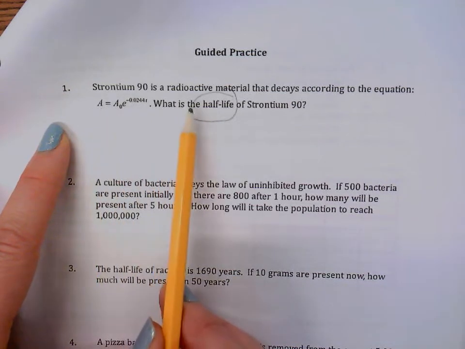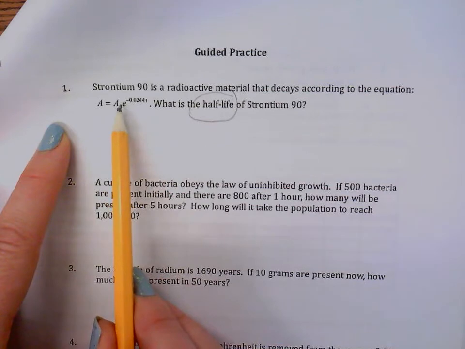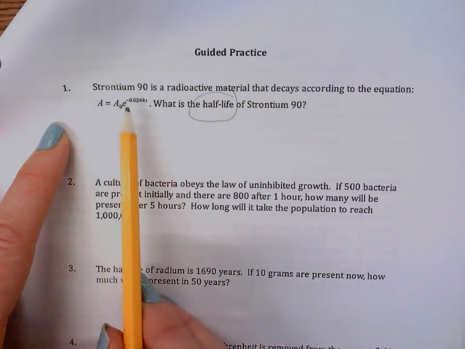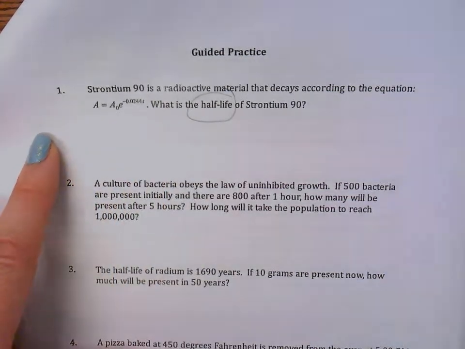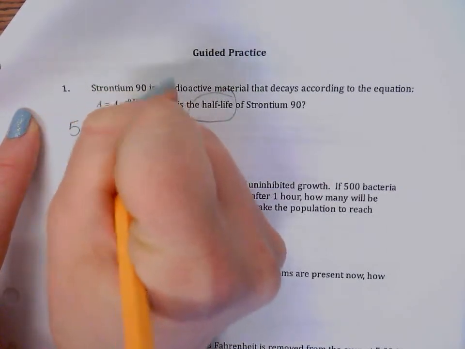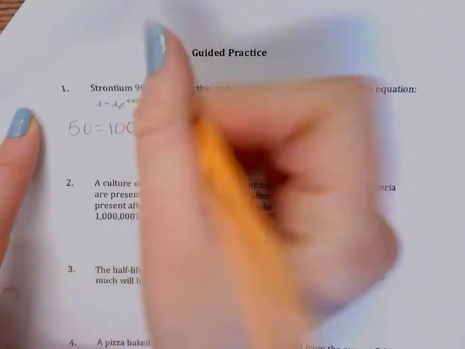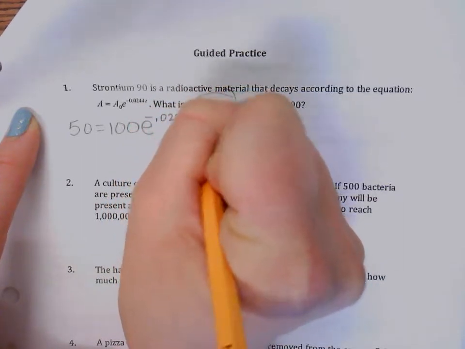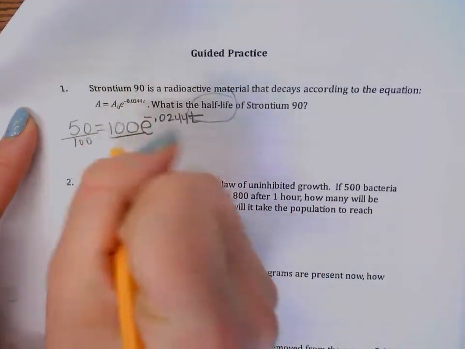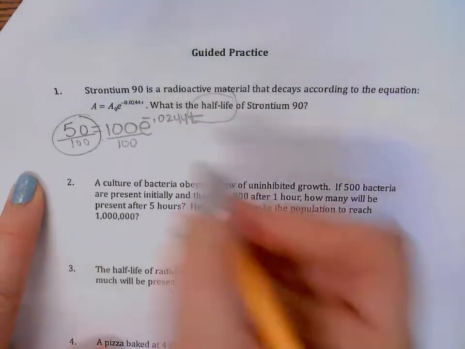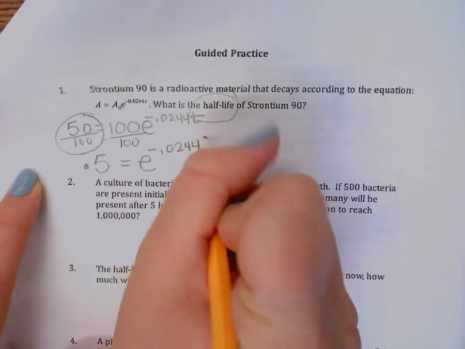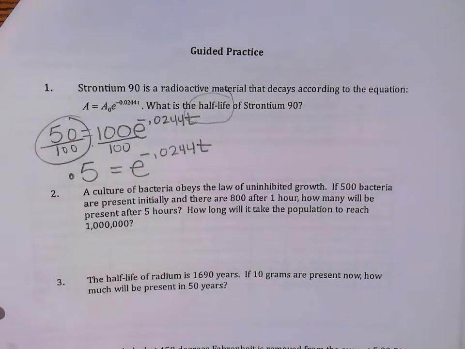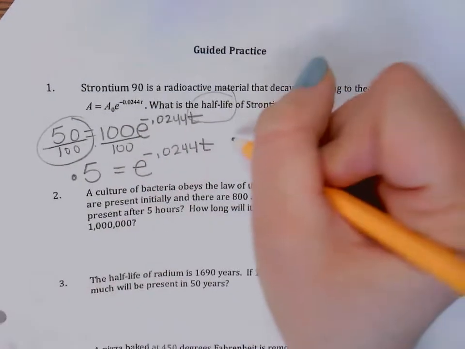So if it's a half-life problem, you get to make up the starting amount and the ending amount yourself. I always use 100, but you could use 20 and half of it, or 12 and 6, anything that's a half. So if I start with 100 grams, I end with 50 grams. Because your first step, no matter what numbers you pick, is you're going to get 0.5 on the left-hand side of your equation. 0.5 equals e to the kt. So now that I got you to that step, can you finish solving for t by converting it into a log equation?